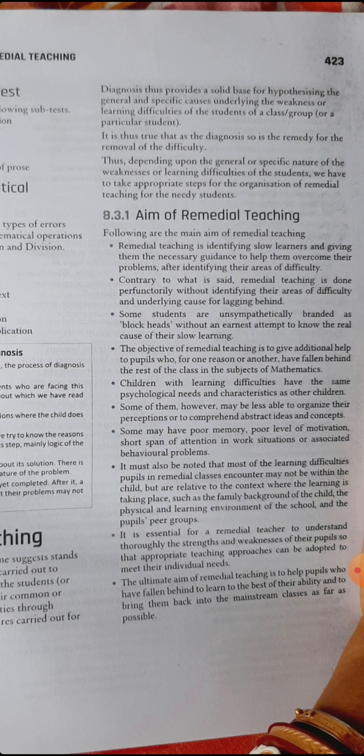Remedial teaching is identifying slow learners and giving them the necessary guidance to help them overcome their problems after identifying their areas of difficulty. Contrary to what is said, remedial teaching is often done perfunctorily without identifying their areas of difficulty and underlying causes for lagging behind.